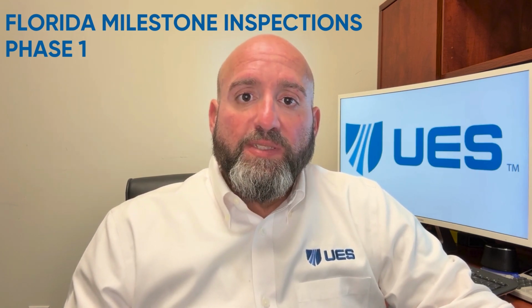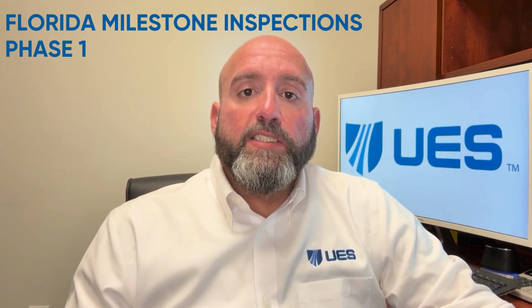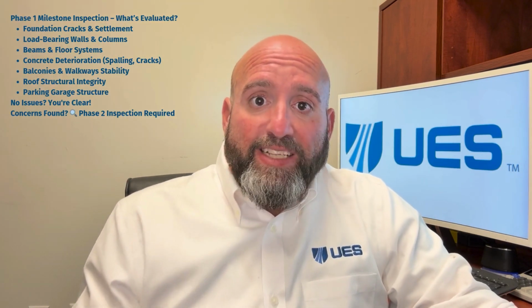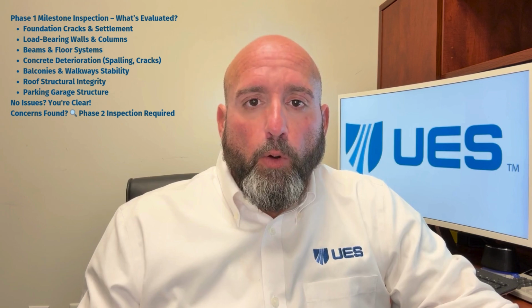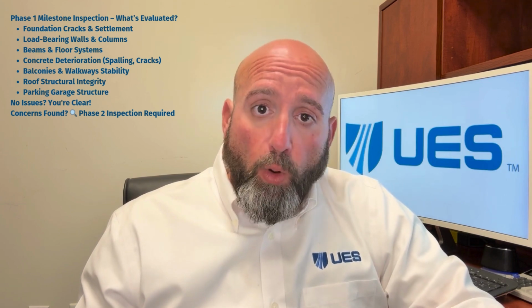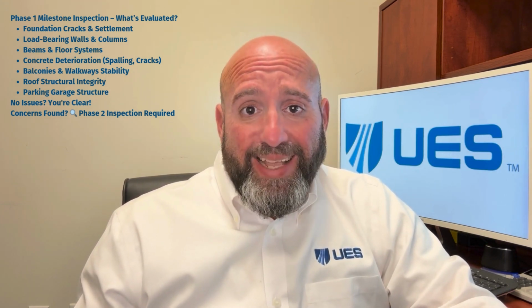Pretty much, a phase one site assessment is an evaluation of the building and its components to ensure its structural stability. We're there to determine if there is substantial structural deterioration within the structure, and if so, that would likely trigger a phase two site assessment, which would be a little bit more intrusive and exploratory in nature. A phase one site assessment typically is going to look at the building, its components, the walls, the columns, the roof, the building envelope, and the building cladding.